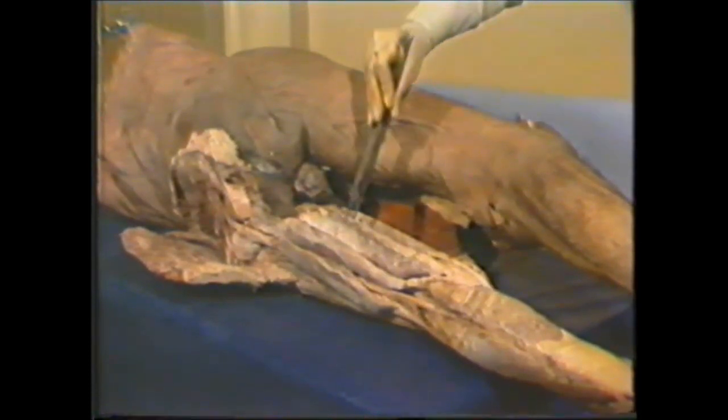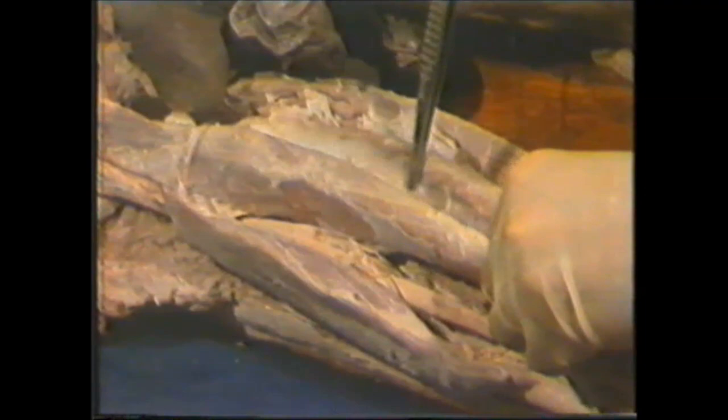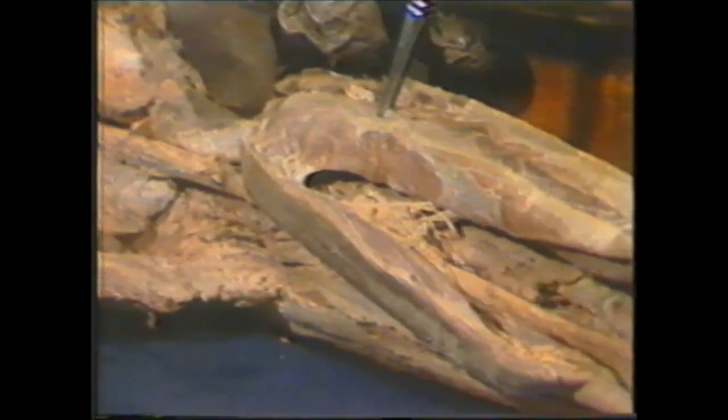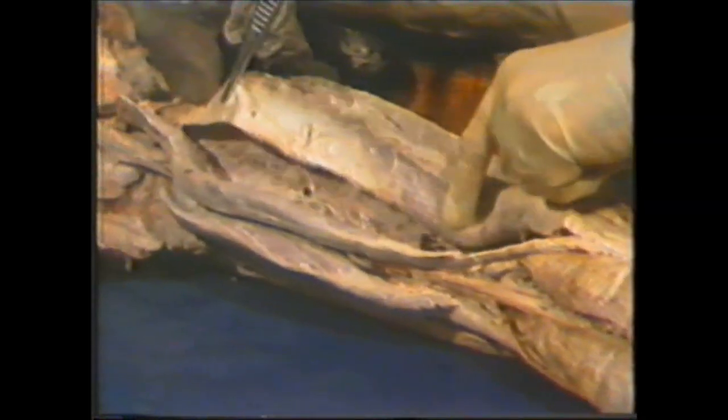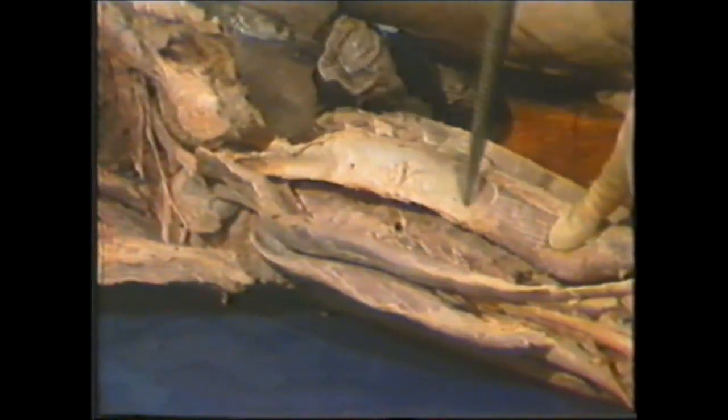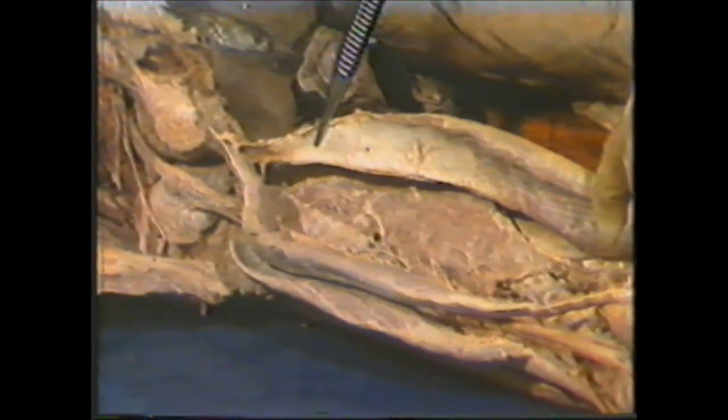This is the semimembranosus muscle. It lies deeper to the semitendinosus. It is fleshy below, but membranous above, which is the reverse of the semitendinosus. This is the membranous upper part of the muscle, which is so extensive that the muscle is called semimembranosus. It takes its nerve supply from the medial side of the sciatic nerve.